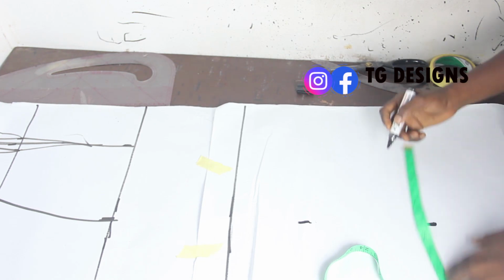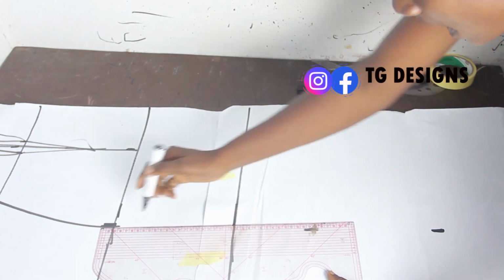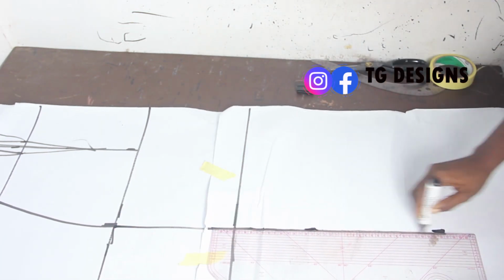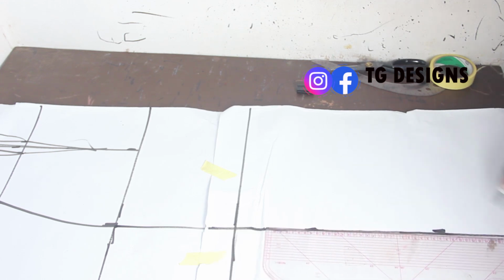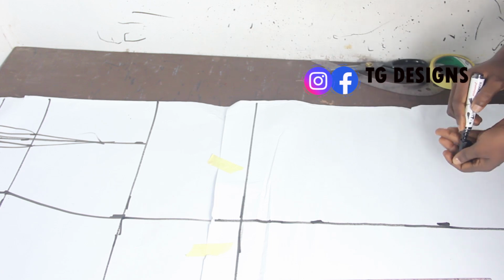So I'll just maintain the 11 inches all the way to my gown length, and then I will go ahead and connect these lines together. So this is what you should have. So let me go ahead now and cut this out.